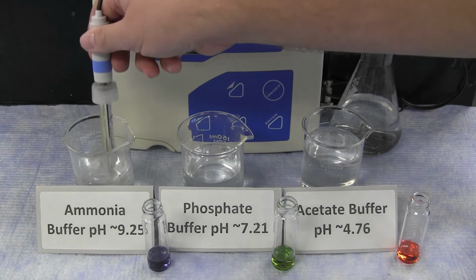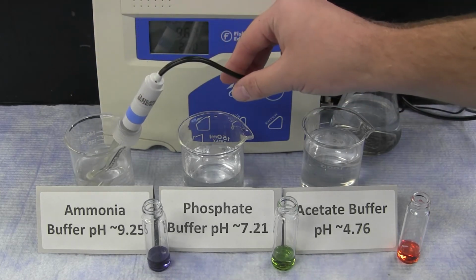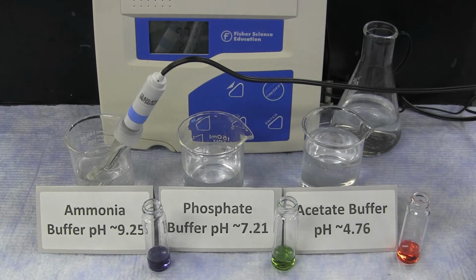And the ammonia buffer is prepared at a pH of 9.83.